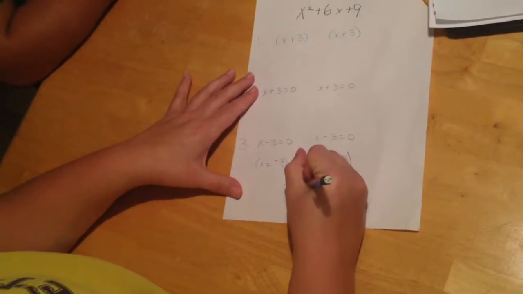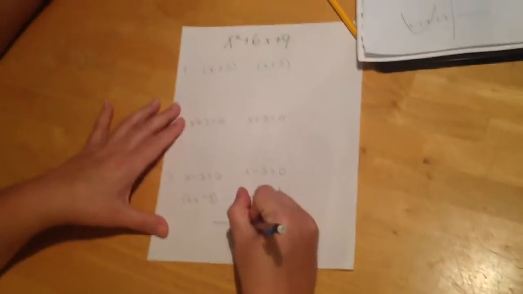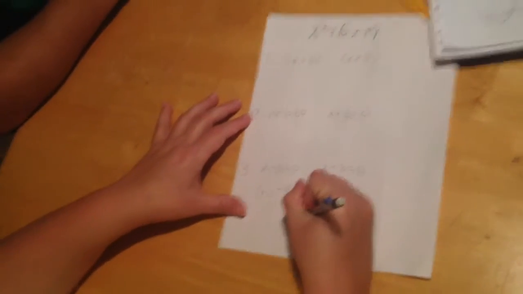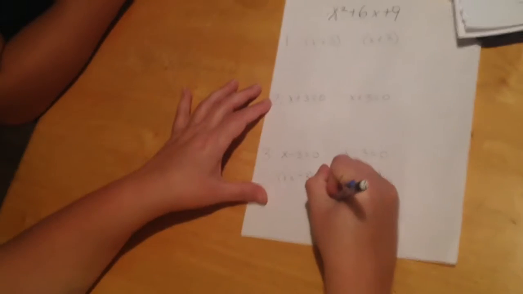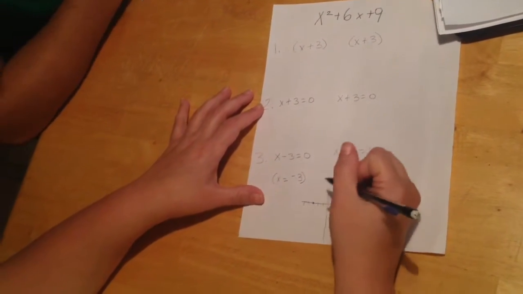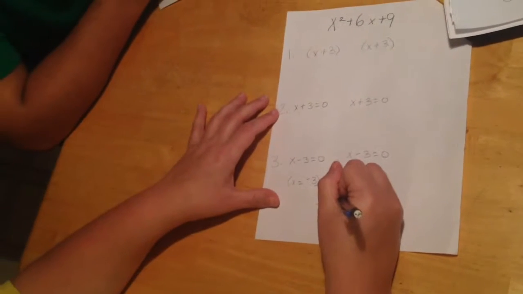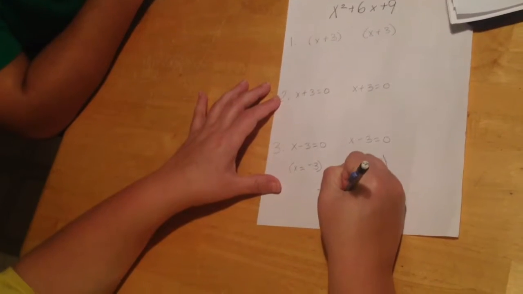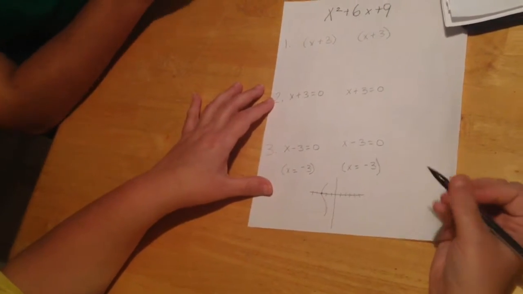And to graph it, both of them would go on the negative 3. It'd be in the shape of an S, since they're both hitting the same x coordinate. So like this. Yes. Okay. Alright. Now here's the one to do independently, and then your quiz will be next.